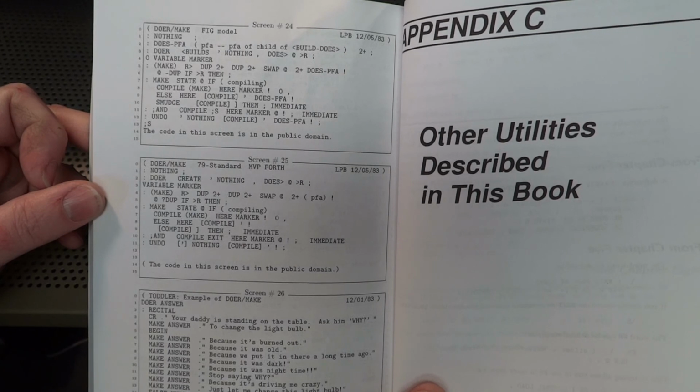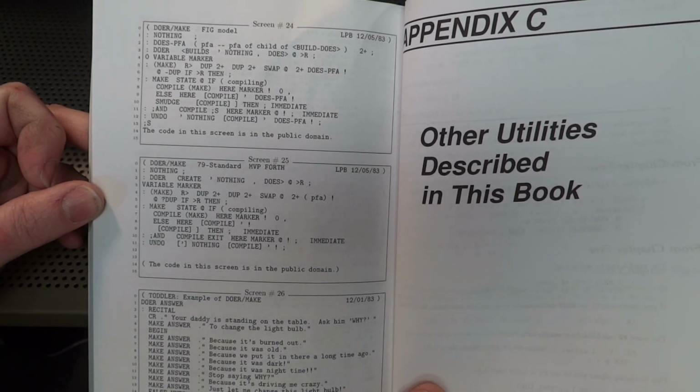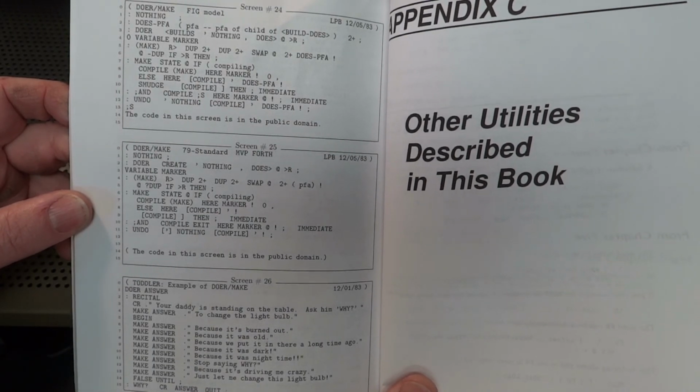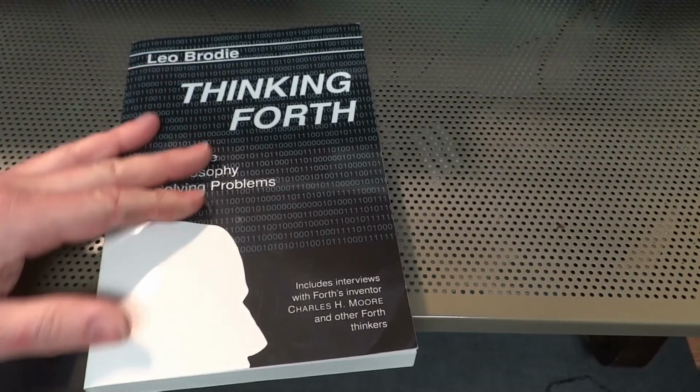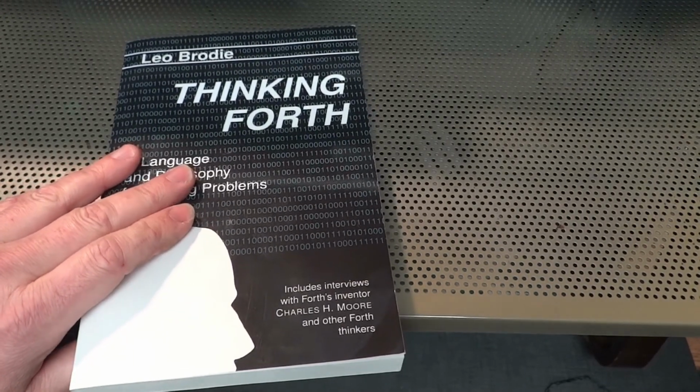So maybe I do one more video where I share this version of DOER and MAKE that I created for the microprocessor, based on my studies and on this book, and that will then really be the final version of our Forth series of videos.